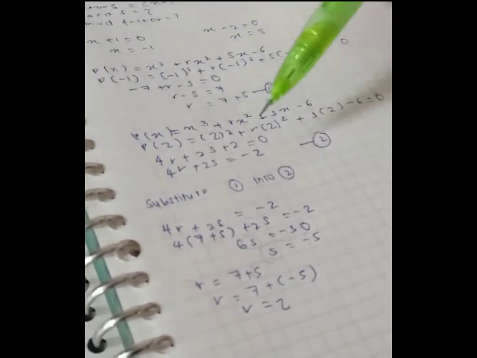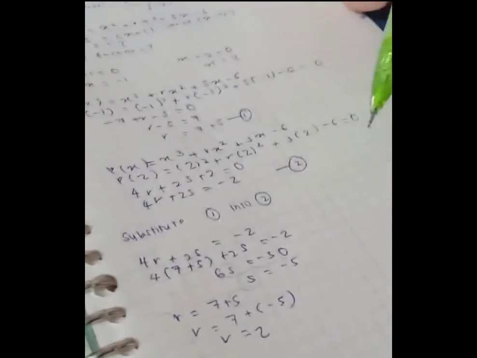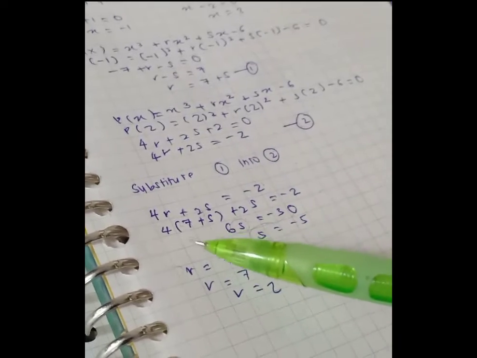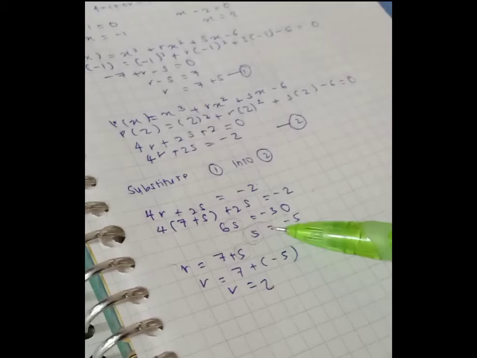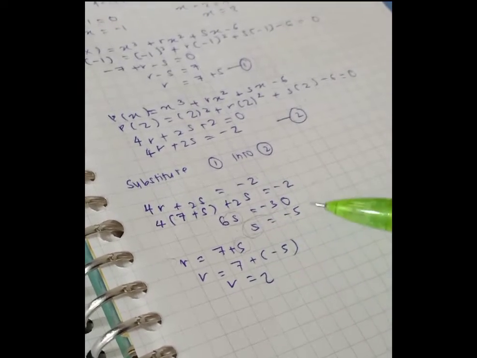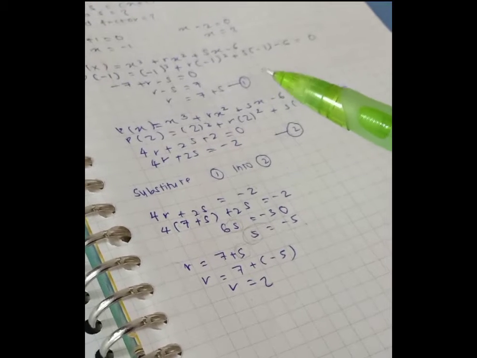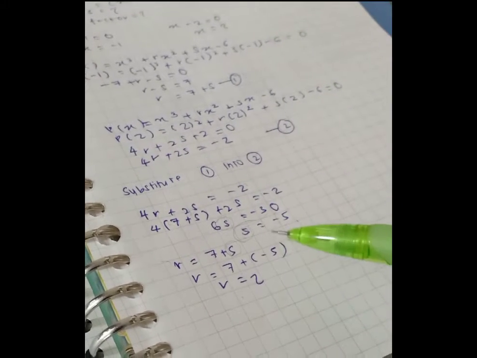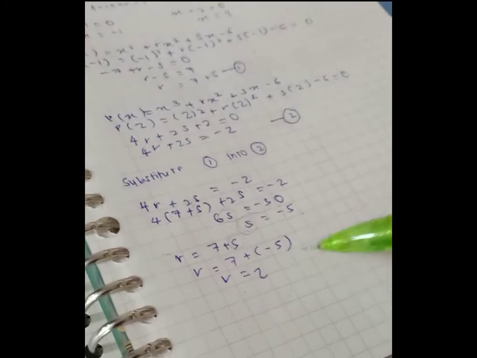Then we substitute the first equation into the second equation for finding the values of S and R. So first we substitute the R, which is from the first equation, into the second equation. Then we get S equal to negative 5. And then we use the first equation and substitute S with the value of S. And then we get R equal to 2.